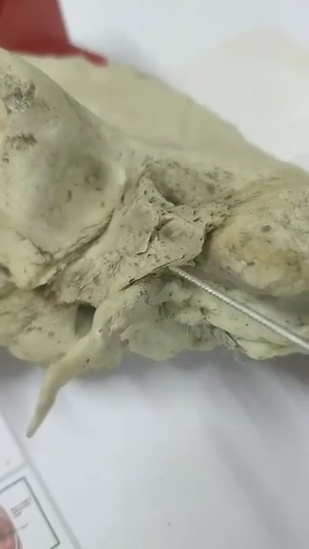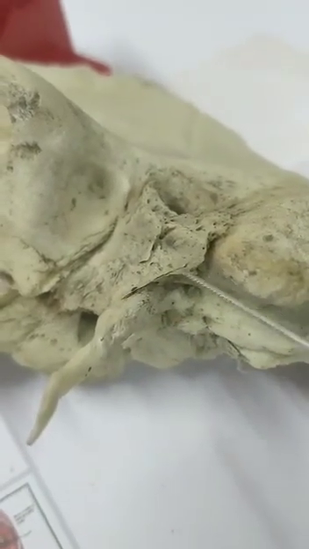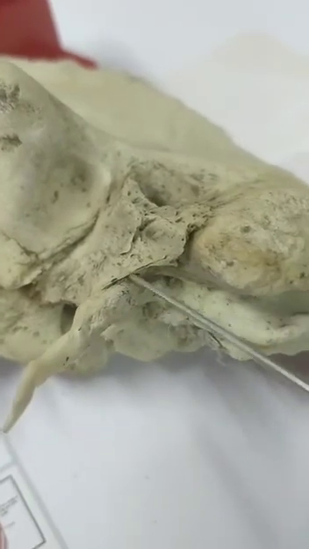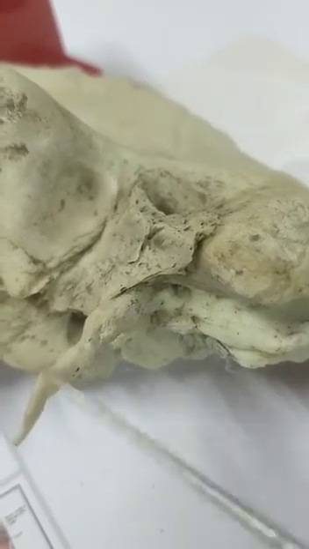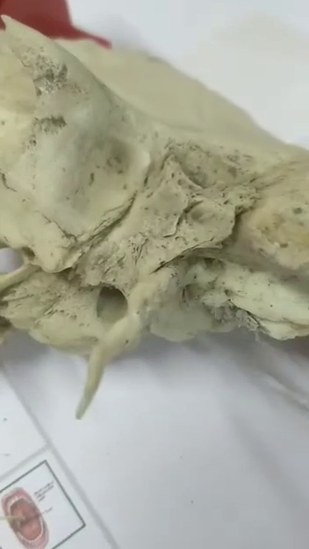The lower border gives attachment to the cervical fascia, along with the styloid process. In the styloid process, you can see the stylomastoid foramen, where the facial nerve comes out.